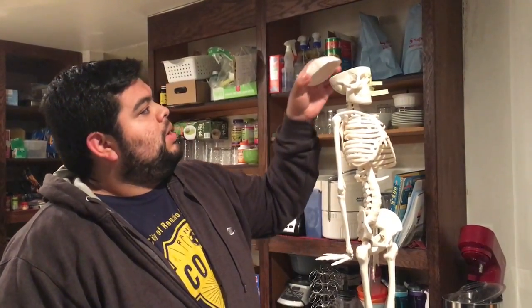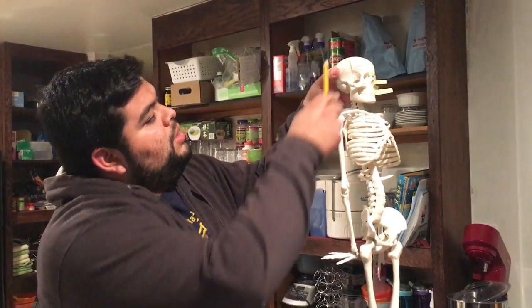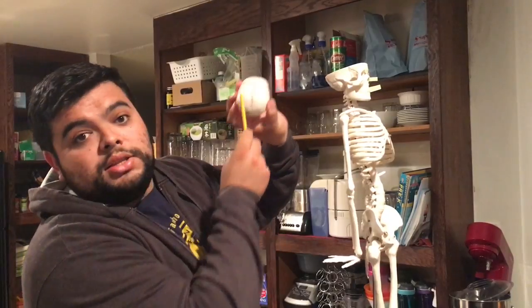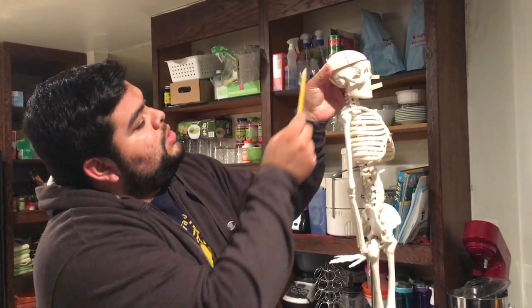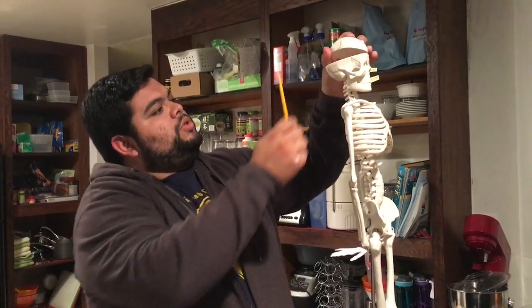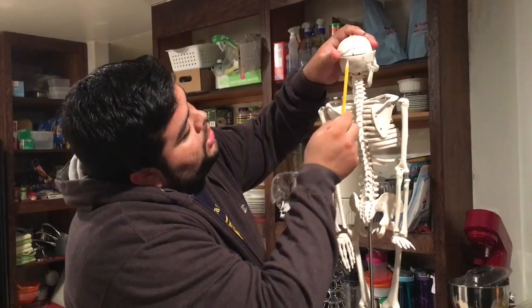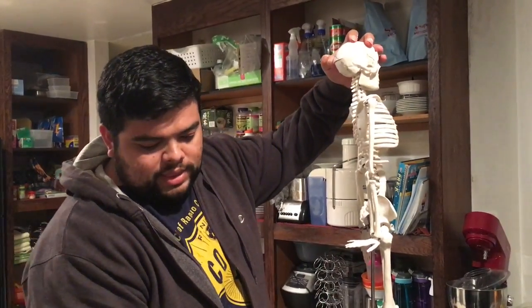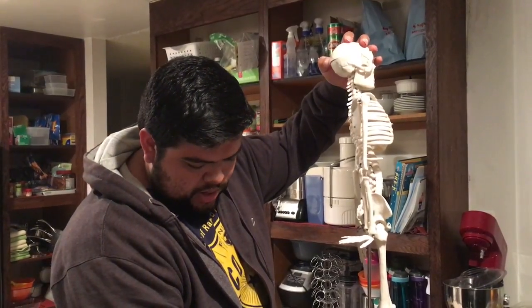I accidentally dropped him, so his head doesn't stay on, so I'm going to hold it for a bit. The first bone is the frontal bone. So this is the frontal bone. Then we have the parietal bone, which is the two sides. It looks like this. Then we have the occipital bone, which is the whole back here.